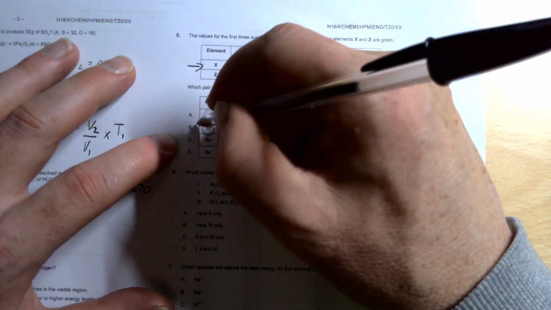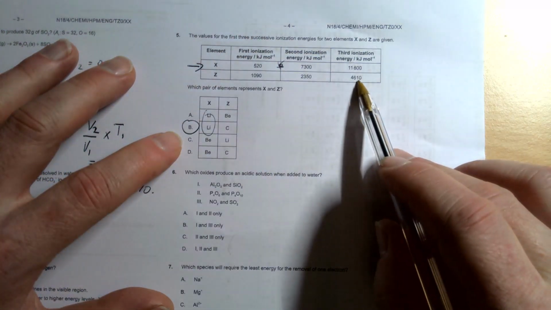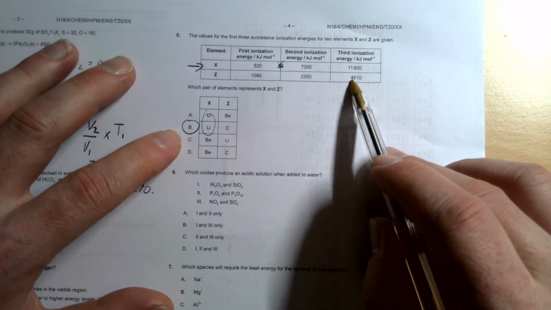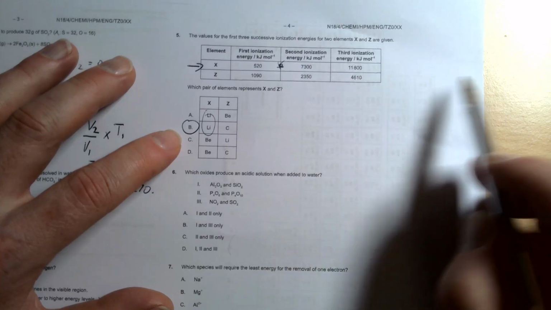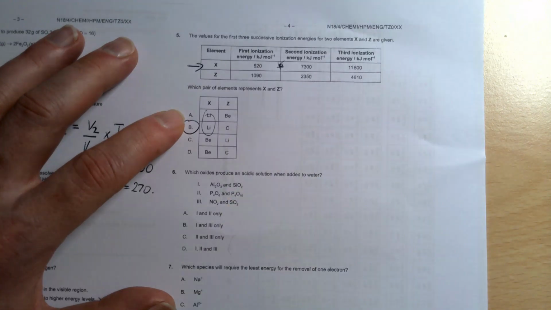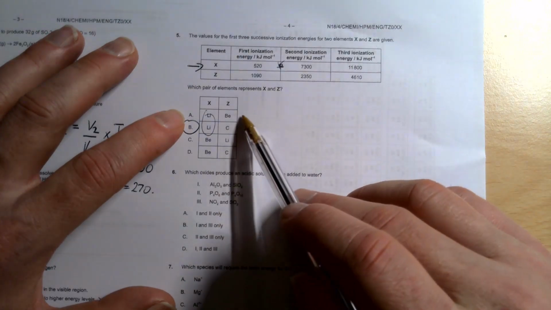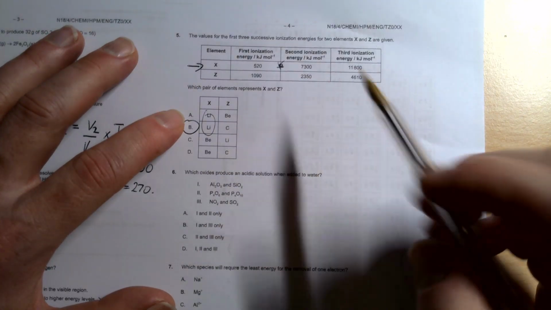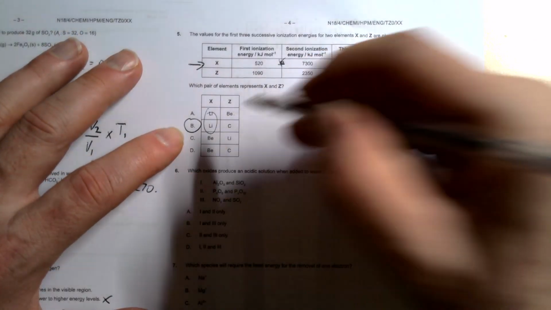So it's this one here. Carbon is in group 4, so there'll be a big gap between 4 and 5, and beryllium is in group 2, isn't it? Beryllium's in group 2, so there'd be a big gap between second and third, so that's why it can't be beryllium, so it's B.